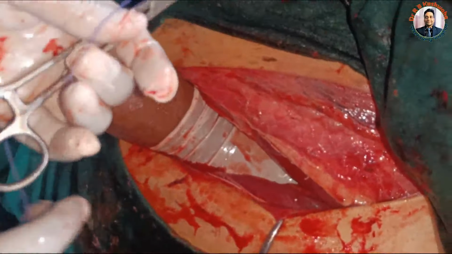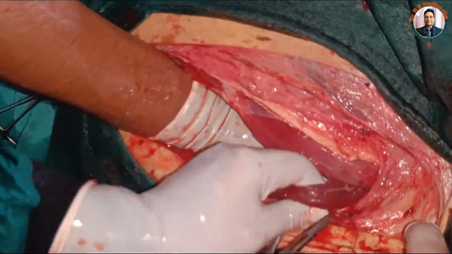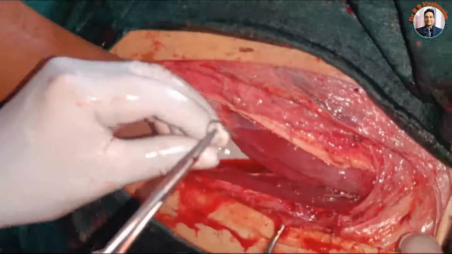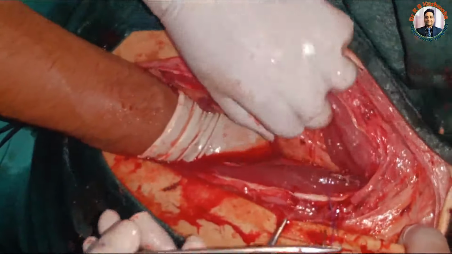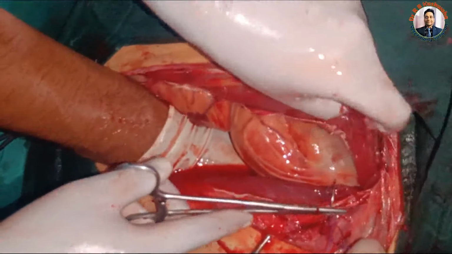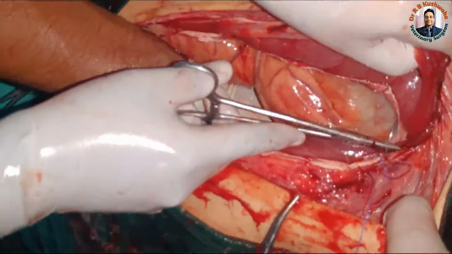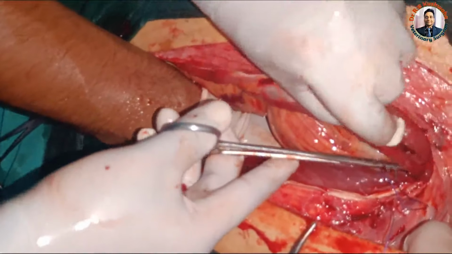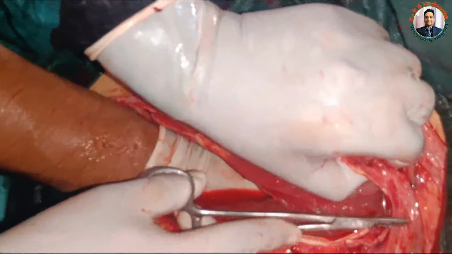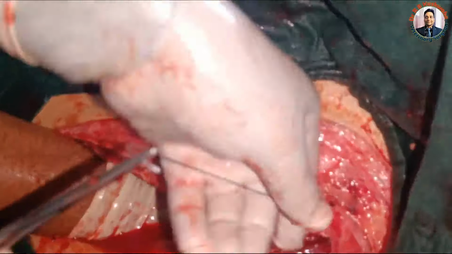So here this is the number 1 polyglactin 910. So now you could see we have slightly abducted this left hind limb. Now you could see here, this is the peritoneum and this one is the rectus abdominis. So we have taken the bite, and this is the aponeurotic part.